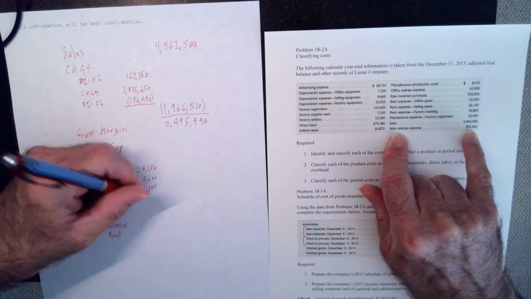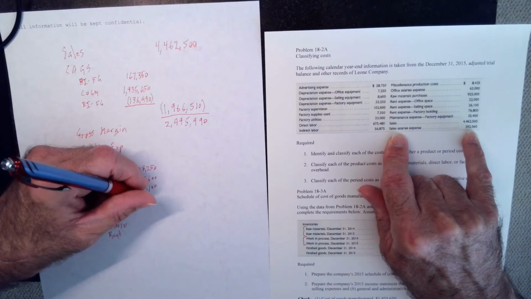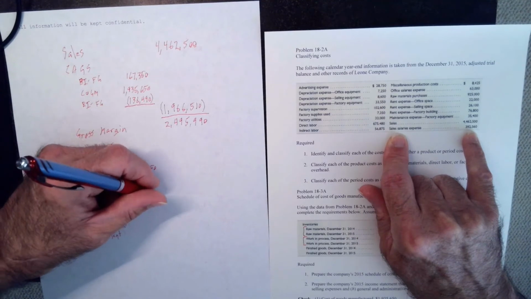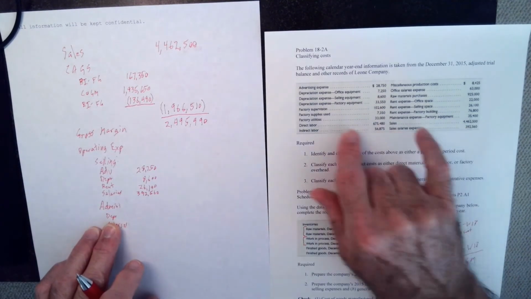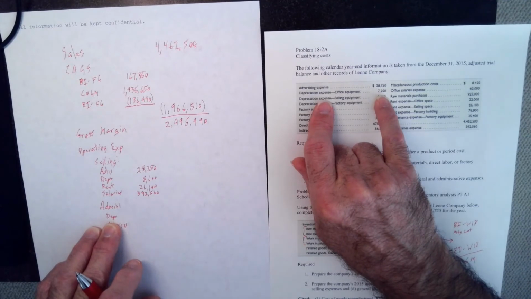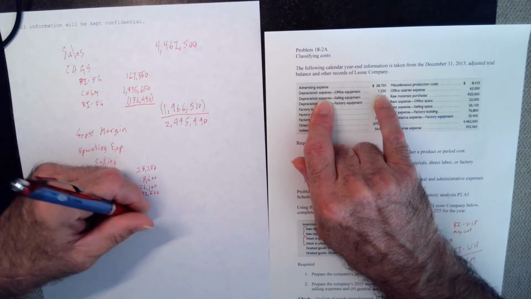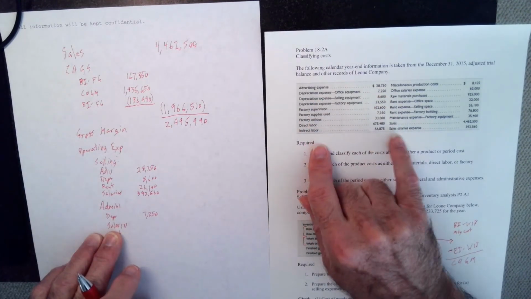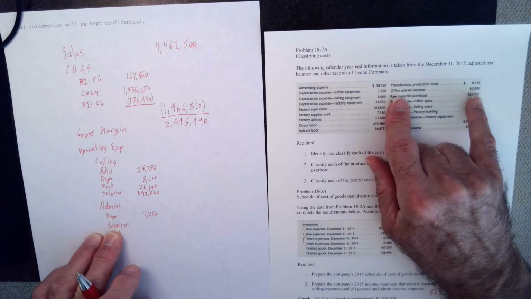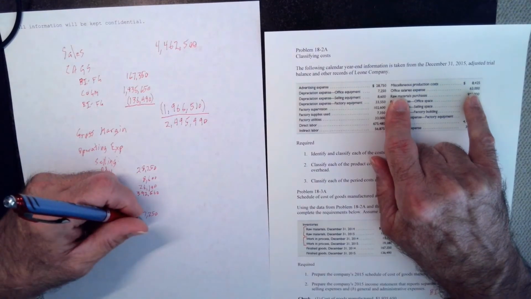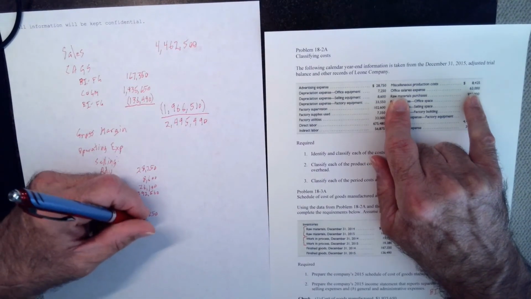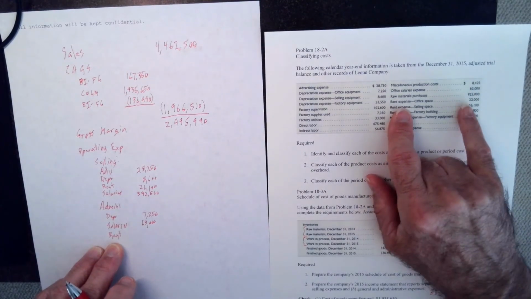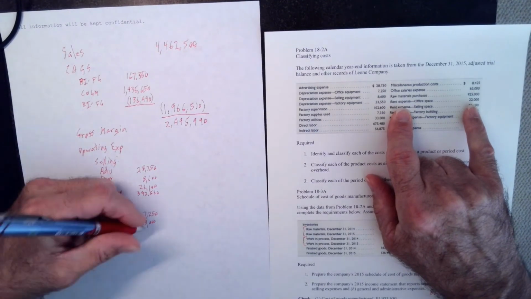Wow, very expensive salespeople. $392,560. Okay, my administration, depreciation for office equipment, $7,250. Salaries for them, $63,000. And rent for office space, $22,000.